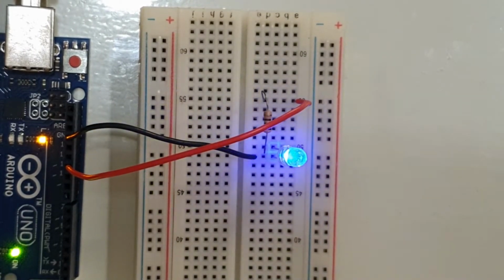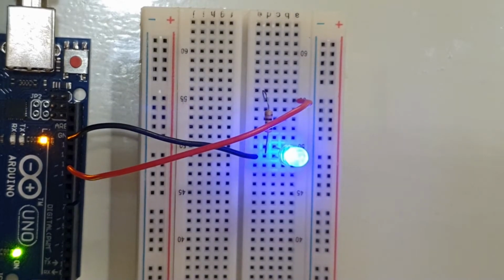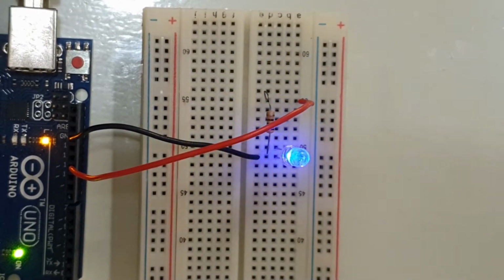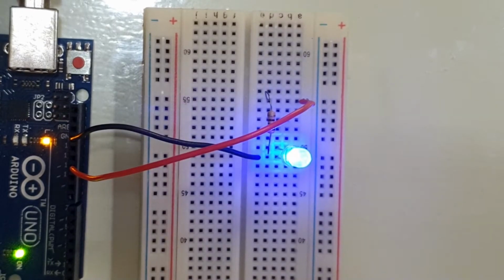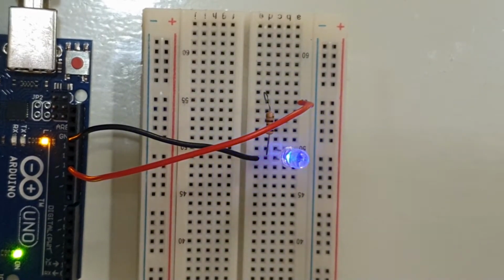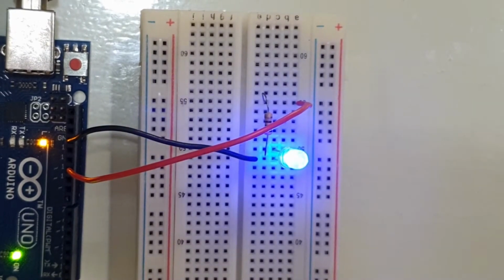It is not like in the previous lecture where the LED is directly turned on and turned off, but instead it brightens up slowly and then fades away also slowly. So how can we do this?